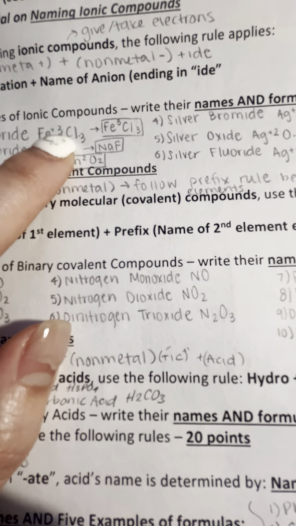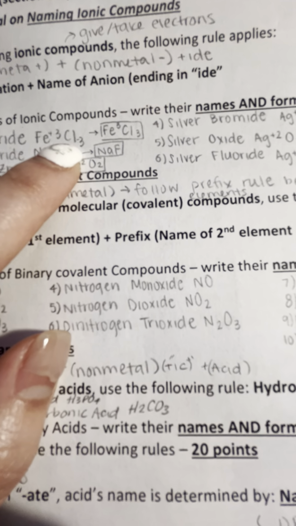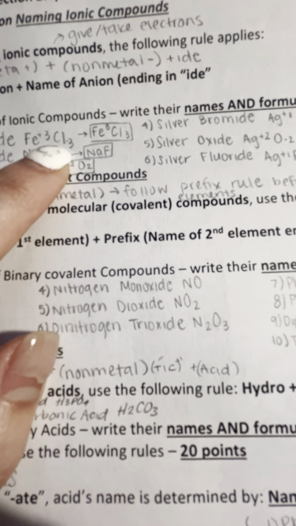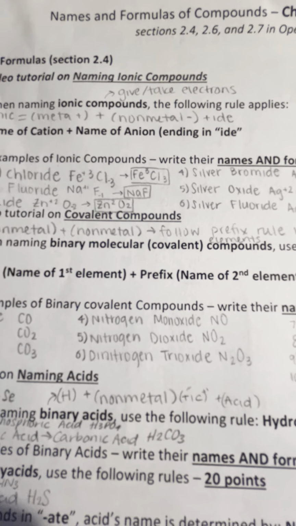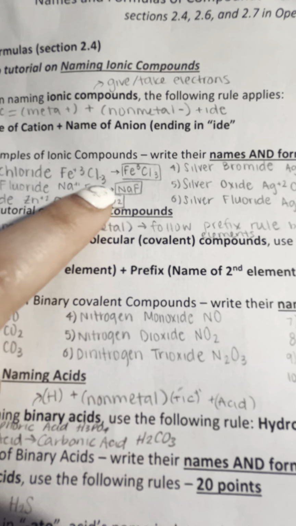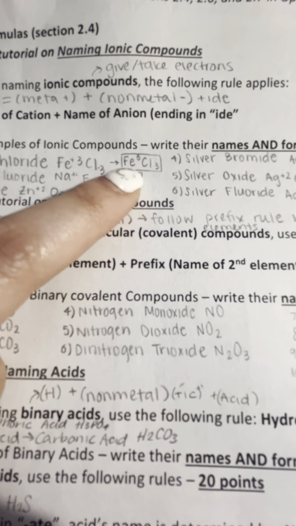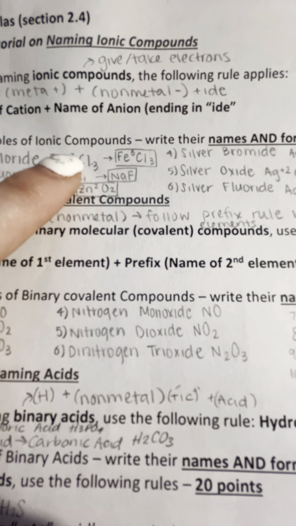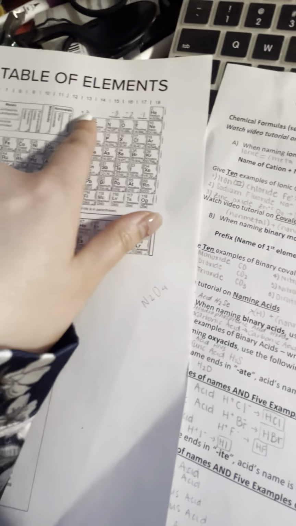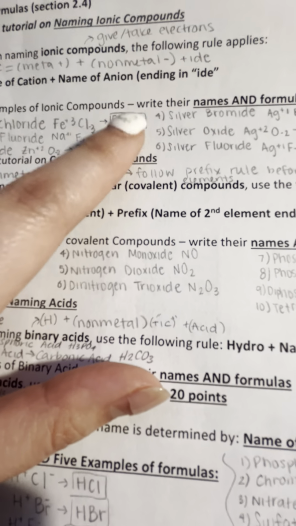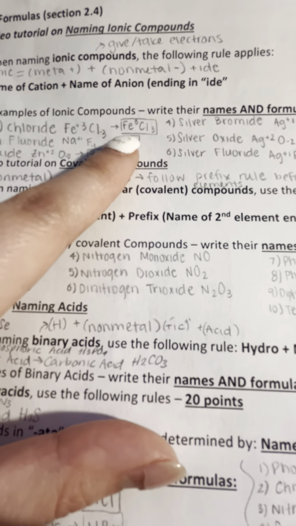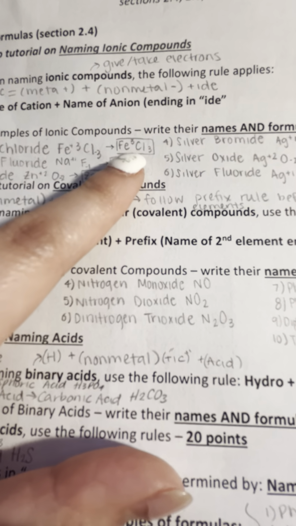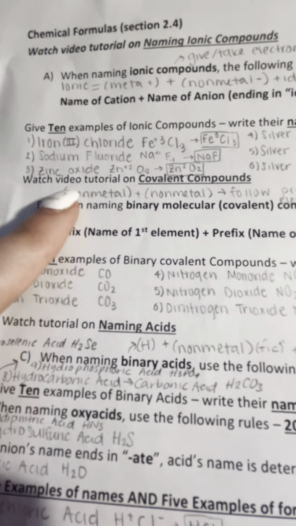3, and then chloride or chlorine, I guess. Chlorine has a -3, and then I take out the charges up here, because we don't do that in the final answer, so that's why I got Fe3Cl3.